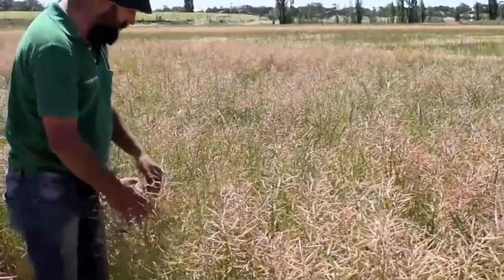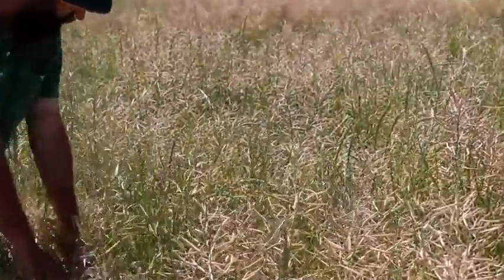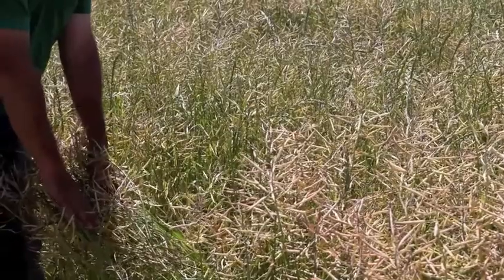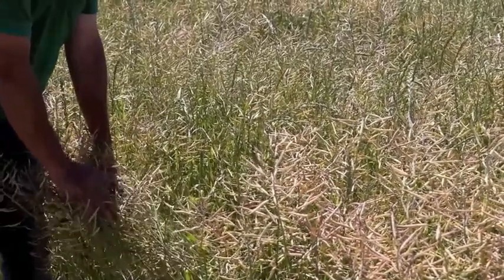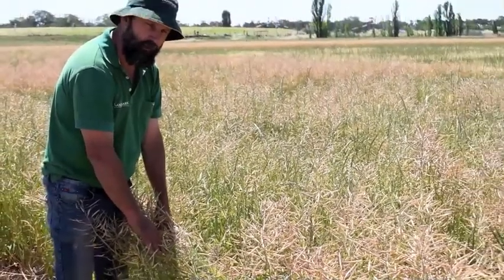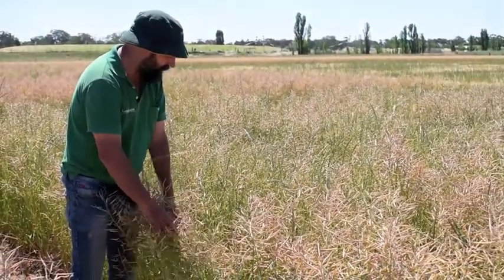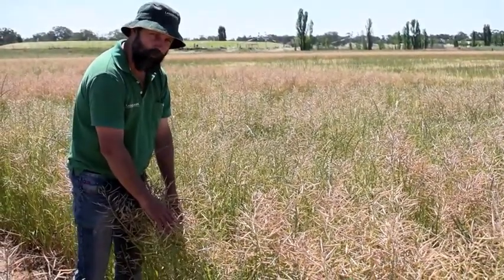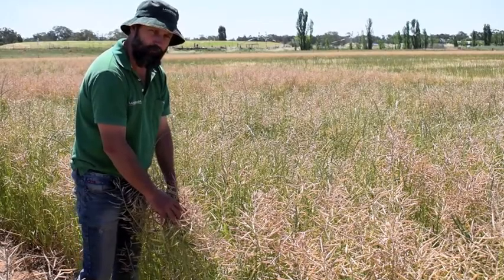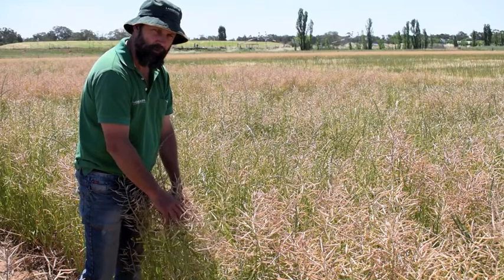We can see here we have some fairly big ryegrass numbers. It's nearly the same height as this canola, which is going to have some fair numbers of seed going through for next season. A way to manage this would be doing some windrow burning. When you windrow your canola, that's going to put your ryegrass into windrows.